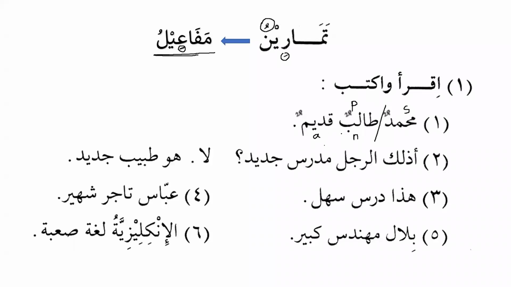Okay, why are talibun and qadimun marfu? What's the reason for them to be marfu, and why is Muhammadun marfu? Yes, does anyone remember? Very basic information, something that we learned from lesson number 1. Muhammadun is marfu because it is subject, and subject is always marfu. And talibun is predicate, khabar, mubtada wa khabar, and we know that khabar is always marfu as well. Okay. And then we have the next one.